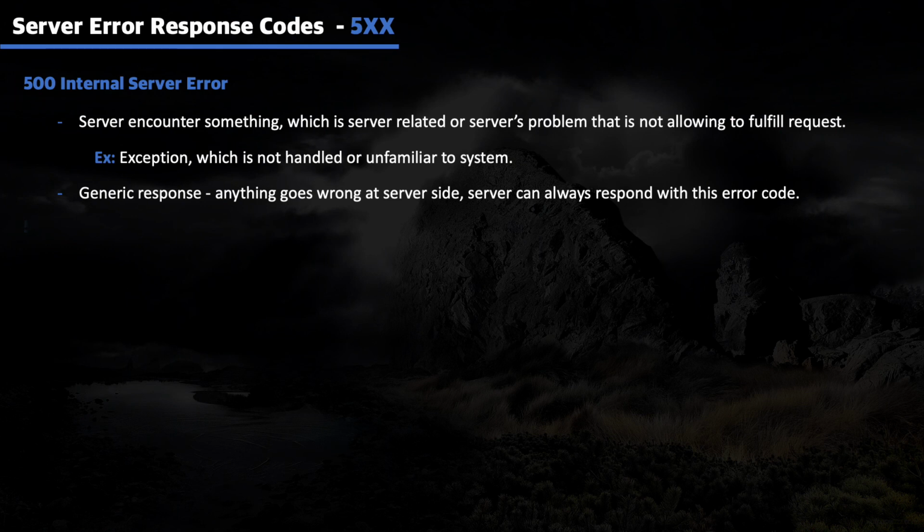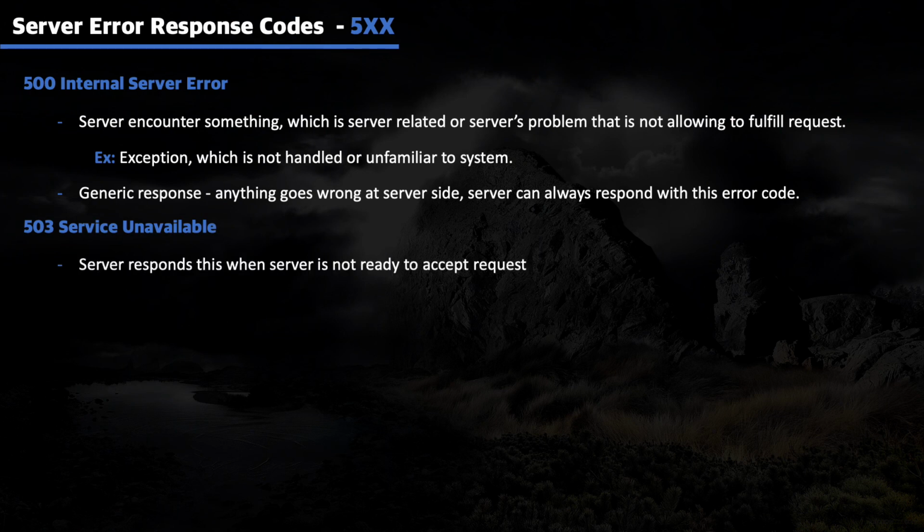So moving ahead, we have the 503 Service Unavailable response. As the name suggests, a server responds with this error code when the server is not ready to accept requests. The reason for not accepting the request could be anything, like overload at the server side, or the server being down, something like that. As developers, we can't control this error code, but it is better to know about it, because if we know about it, then we know what is happening at the server side.